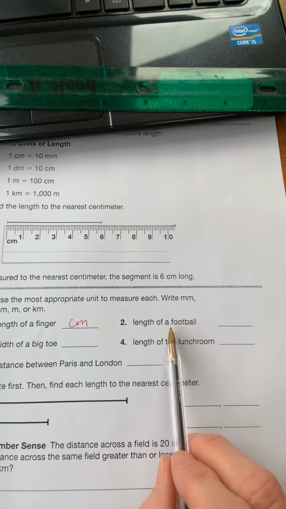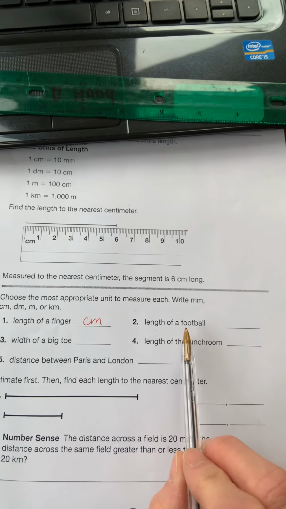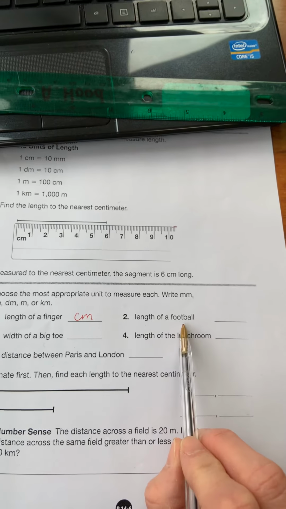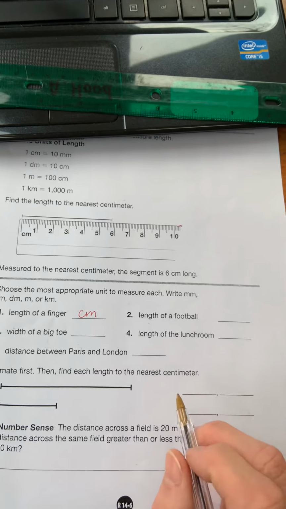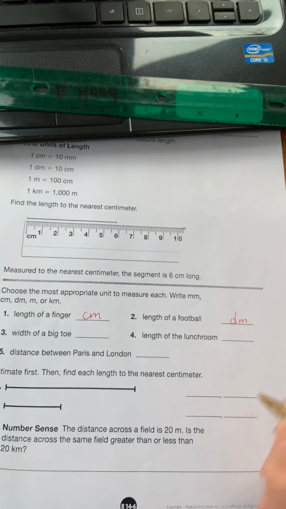Next question, length of a football. Now, this is not a football field. This is just the football itself. And the right answer for that is a decimeter.